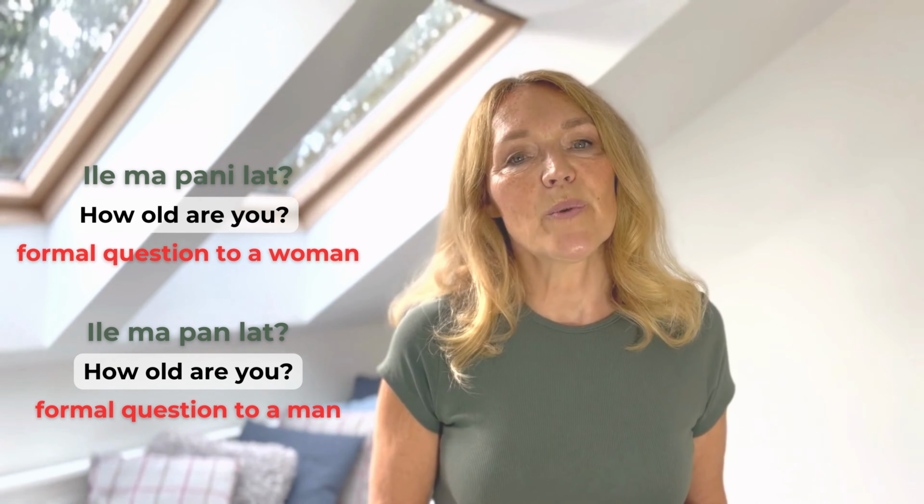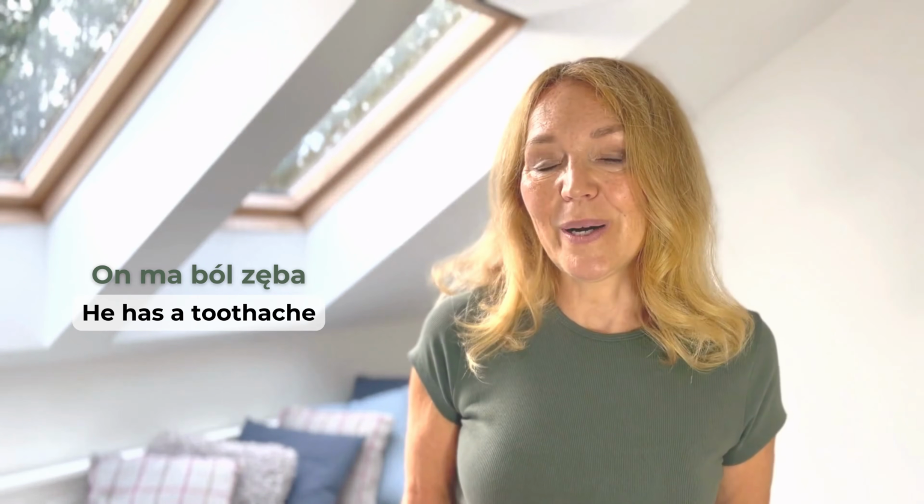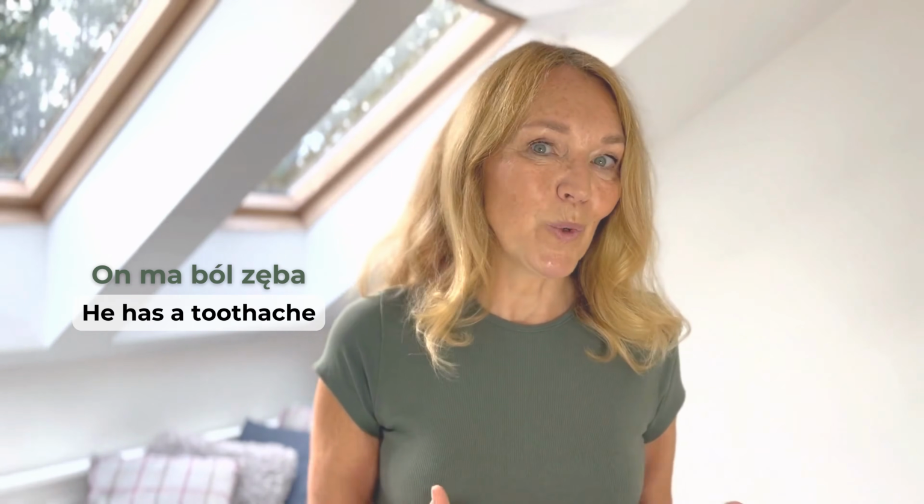Now, let me give you also more examples of different ways that you can use this verb. And this can be useful if you have a doctor's appointment and you can talk about your symptoms. So you can say, mam katar. Mam kaszel. Mam ból głowy. Ona ma gorączkę. On ma ból zęba.